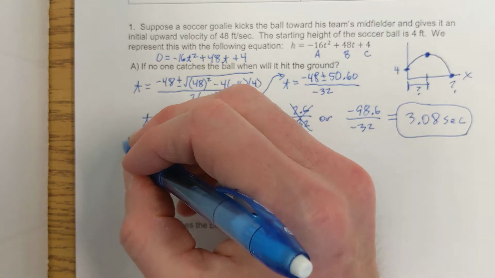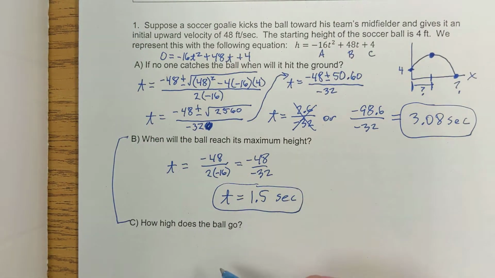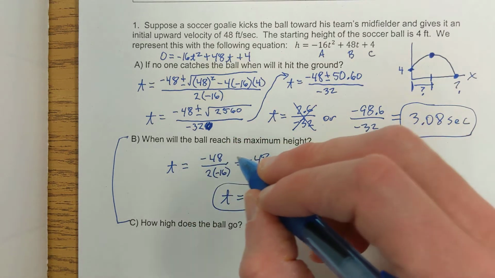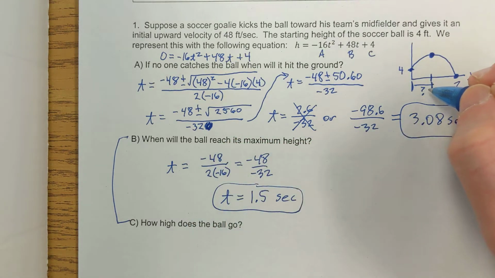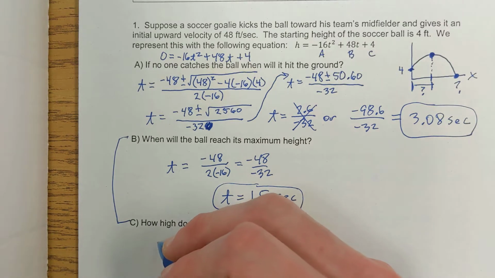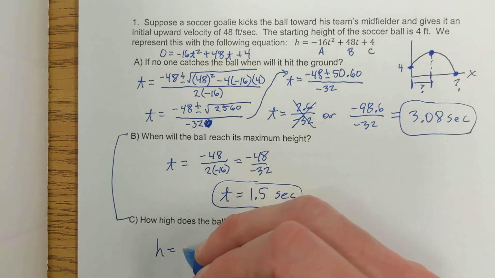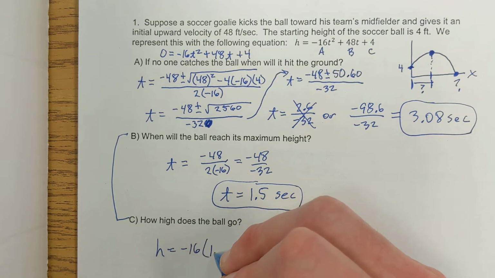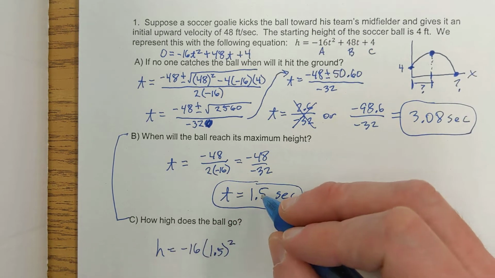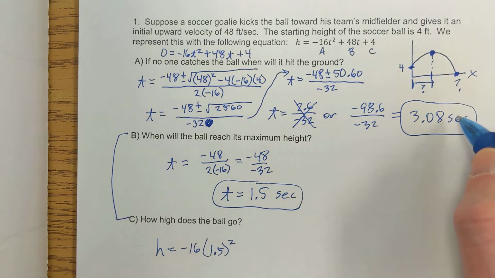Now, parts B and C are linked together because we need the time to find the max height. So with 1.5 seconds, we find out how high the ball was at that time. h is equal to, going back to the original, negative 16 times 1.5 squared plus 48 times 1.5 plus 4. We plug in our new time, not when the ball hits the ground.